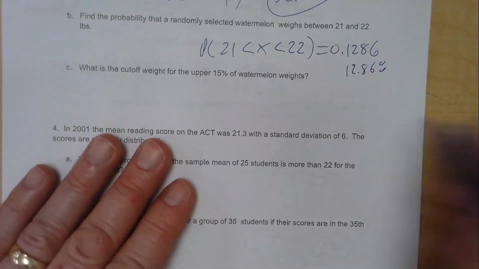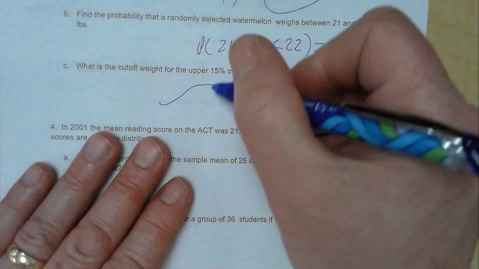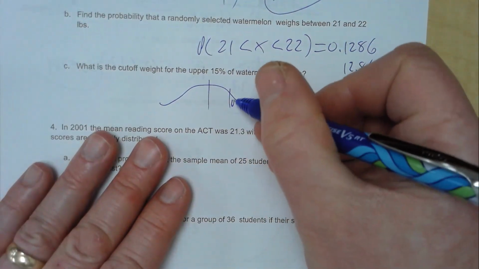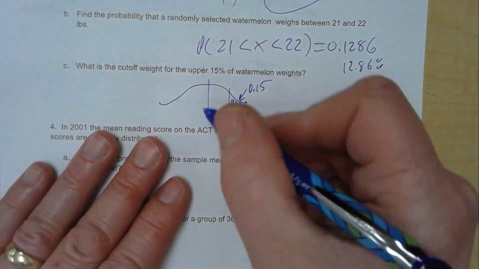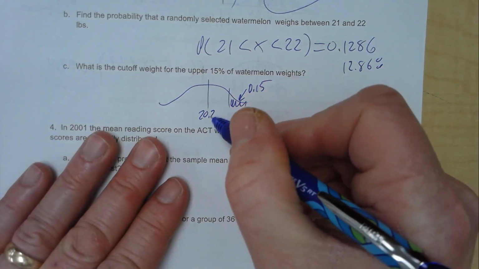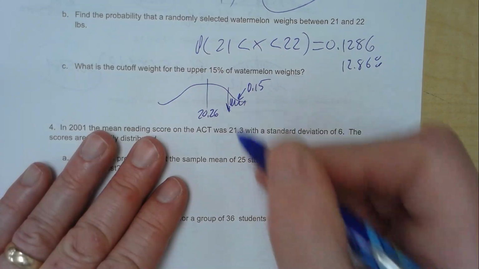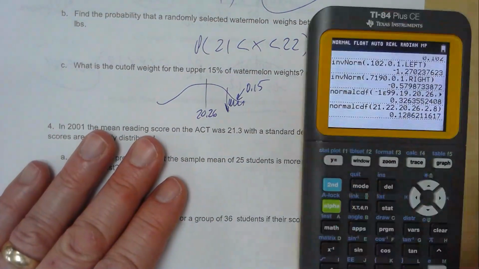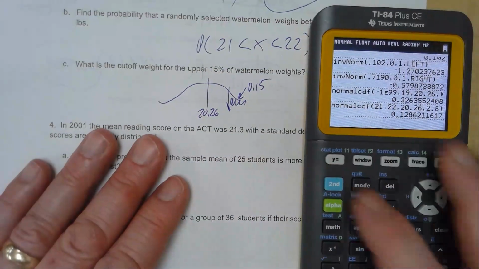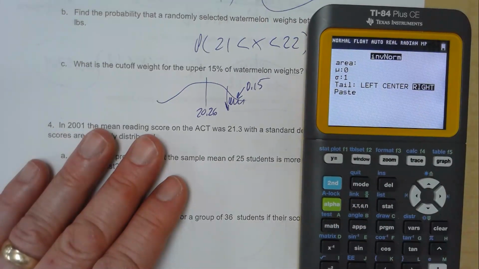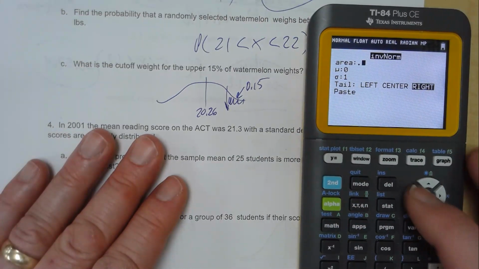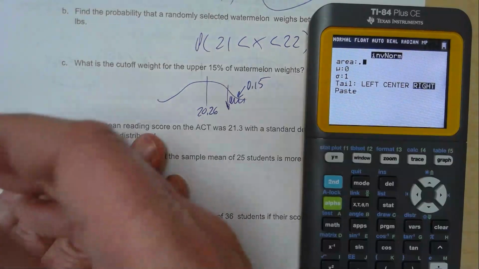Okay, upper 15%. So I want to know the cutoff for upper 15%. So I want 15% of the area right there. Okay, so the middle is 20.26, right? I want to know what is that value there? What's the cutoff for the upper 15%? So this is where we do inverse norm, and I want 85% to the left.